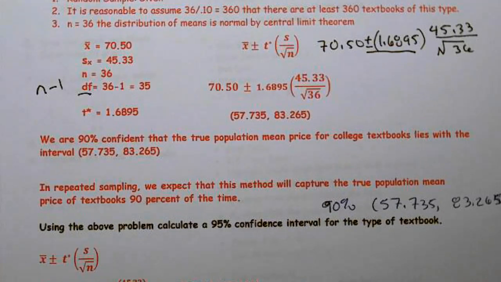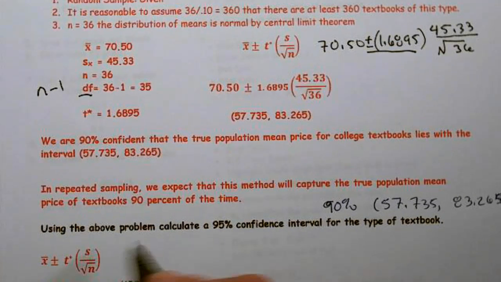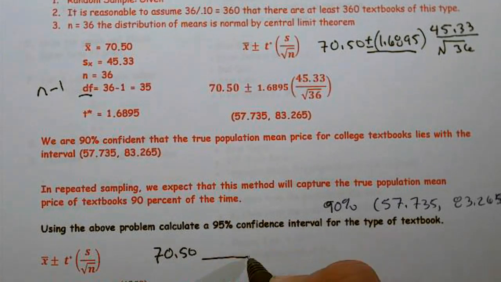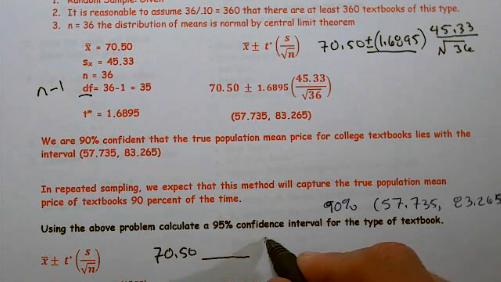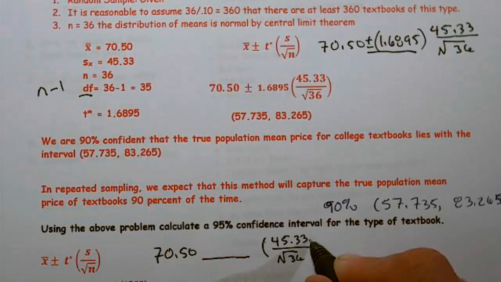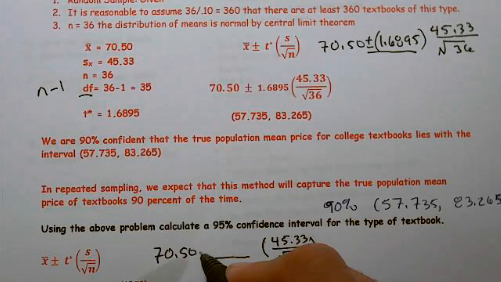Well, if I'm calculating a 95%, my X bar is still the same, so 70.50. Come back and we'll get T star in just a moment. We know the standard deviation is 45.33, and we also know our sample size is 36. So I need to go back and calculate T star.